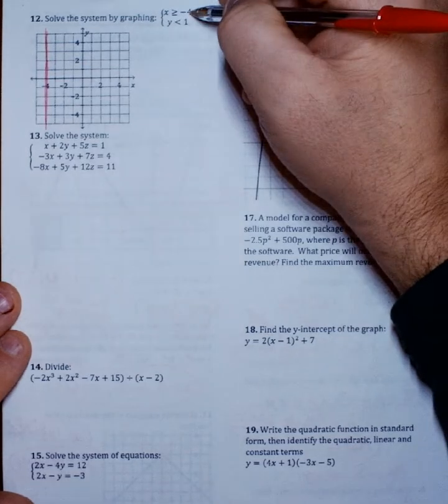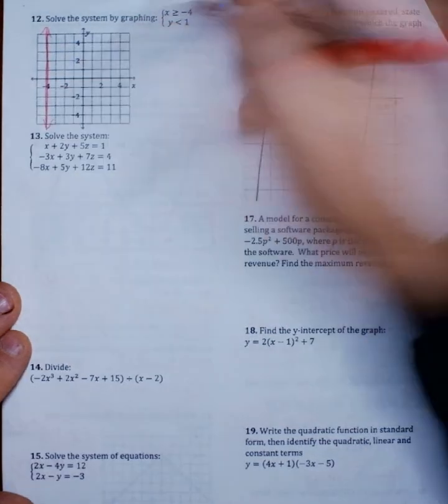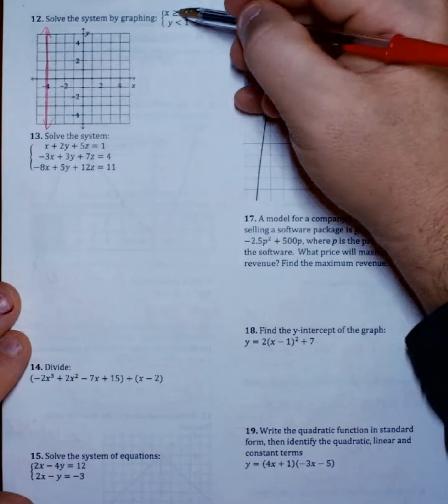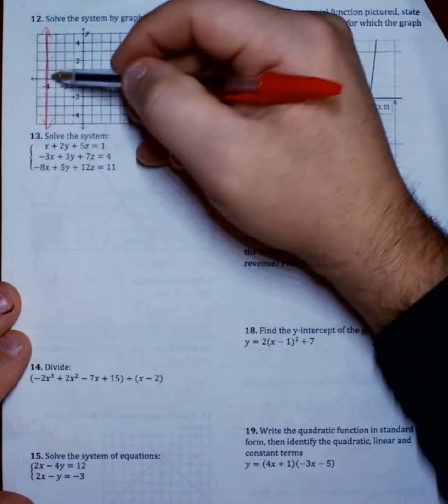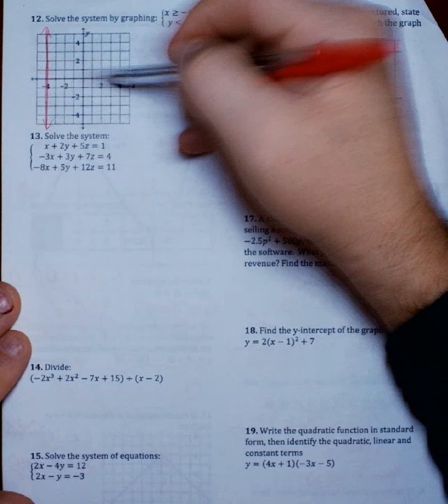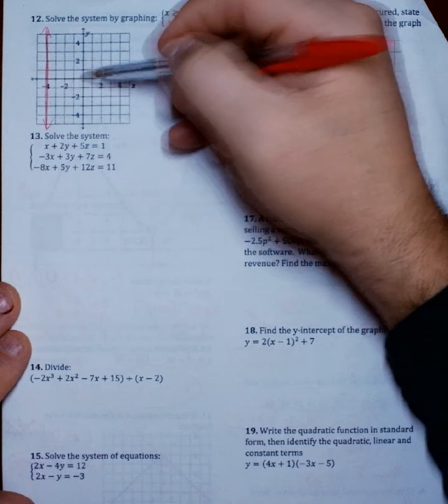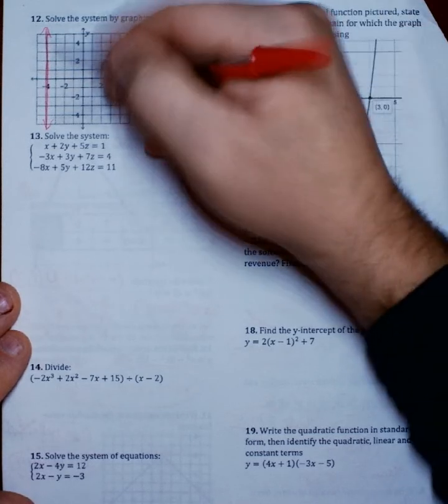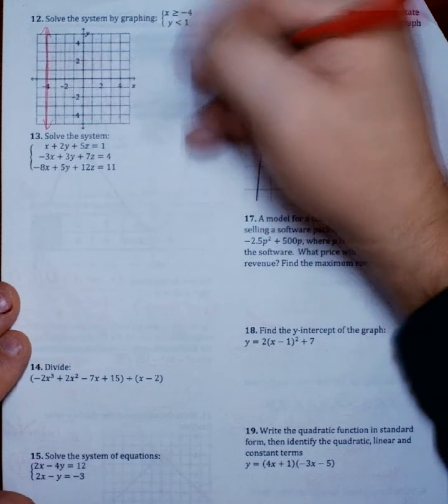So it's this line, but I also want to include the x values that are greater than negative 4. Well, the x values that are greater than negative 4 are always to the right, like negative 3, negative 2, 1, 2, 3, 4, all of these. So I would shade everything in this direction.